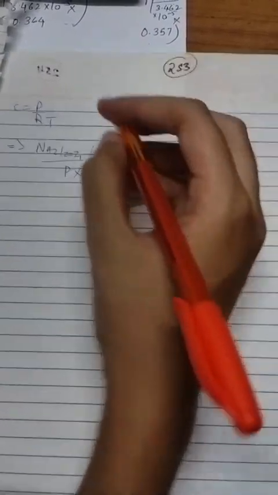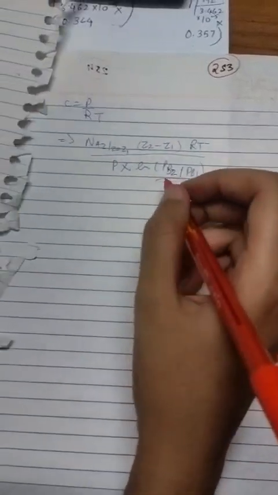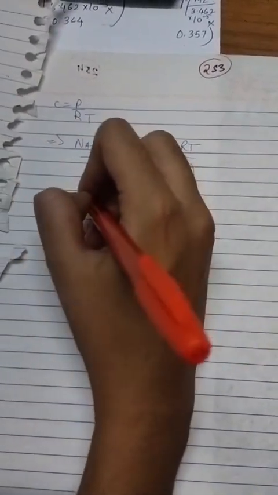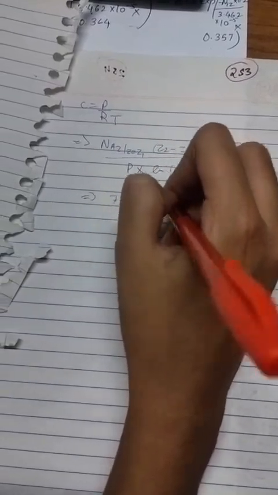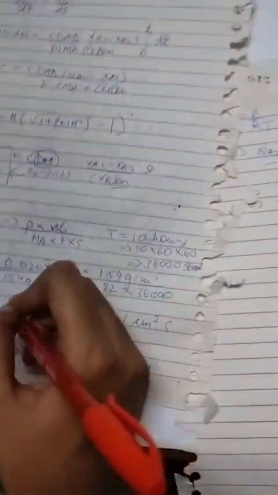We know that we can write it in terms of partial pressure. So on placing the values, it would be 7.26 into 10 to the power minus 9, which is the value that we obtained here, into Z2 minus Z1.